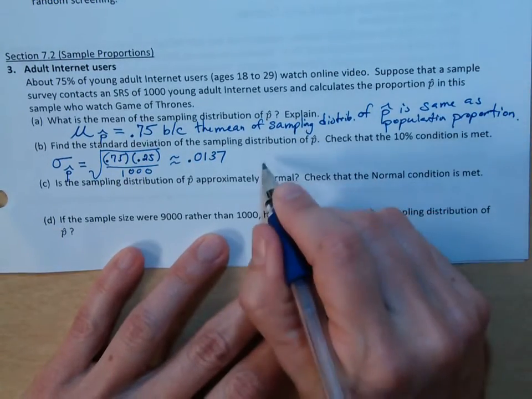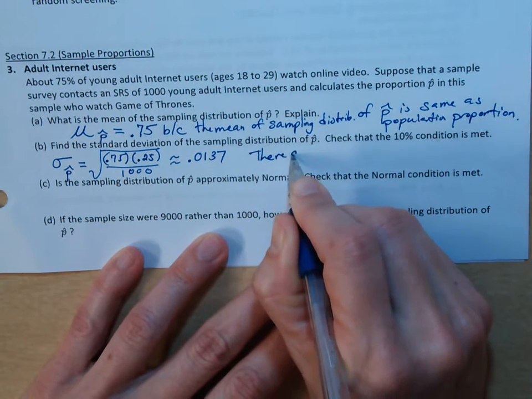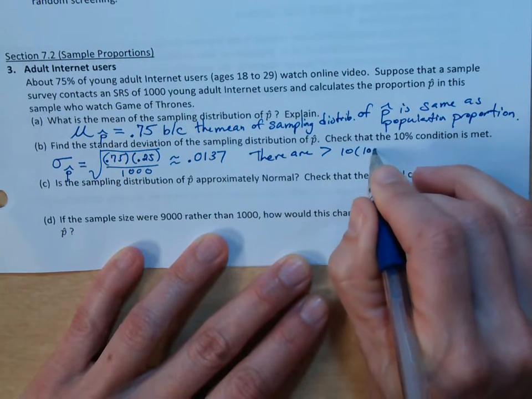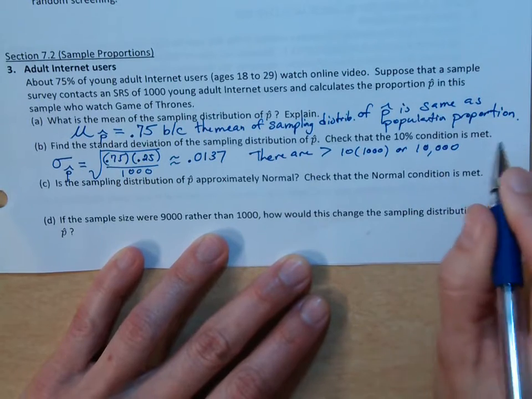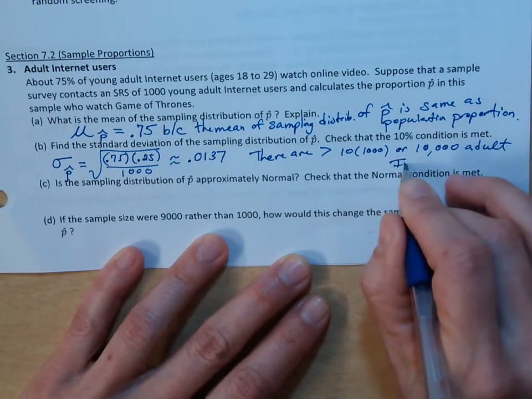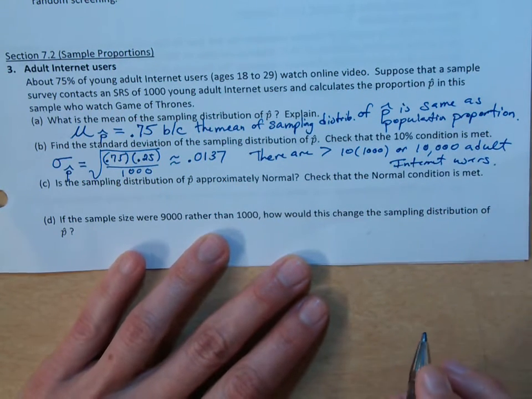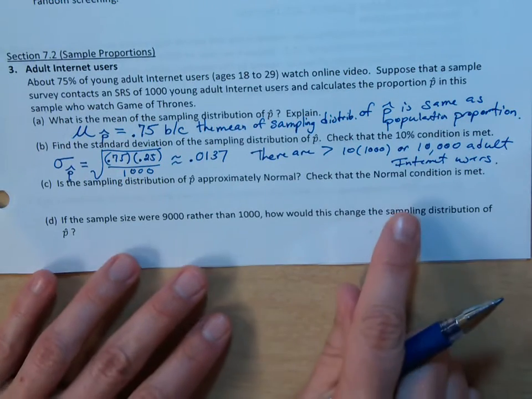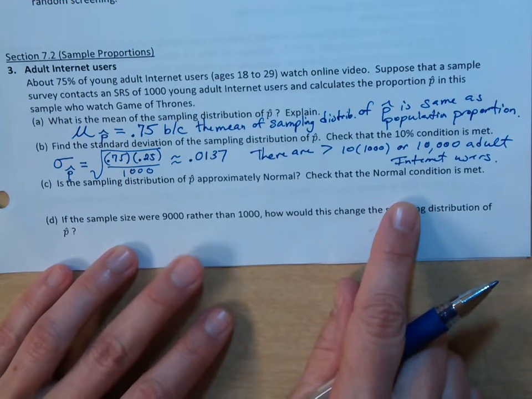And then after the fact, we're checking the 10% condition. Usually we check before, but the way you would write it is that there are certainly greater than 10 times 1,000, or 10,000, adult internet users in our population. We can just assume that. So our 10% condition is okay. And then we're going to check the normal condition, to see if it's normal.